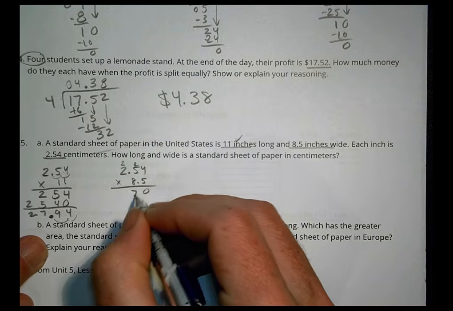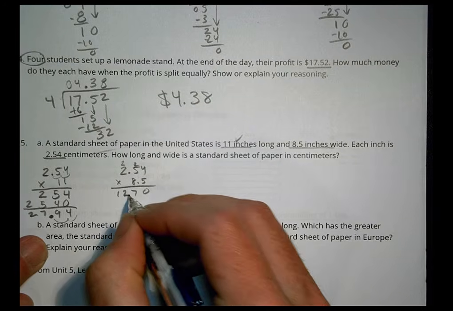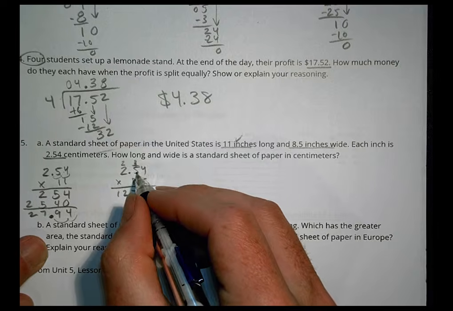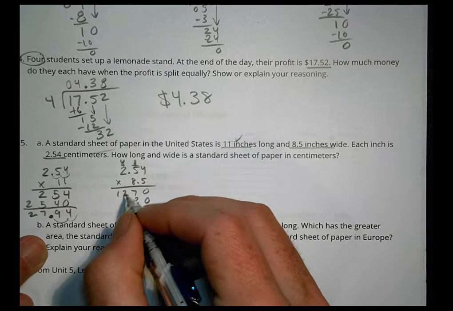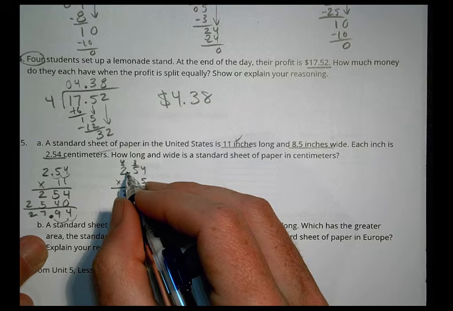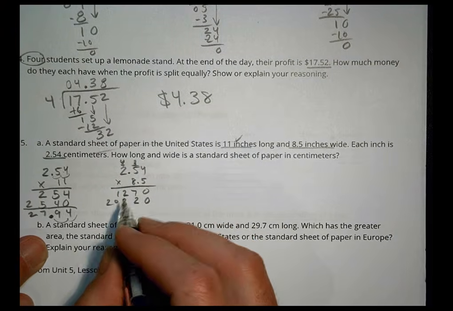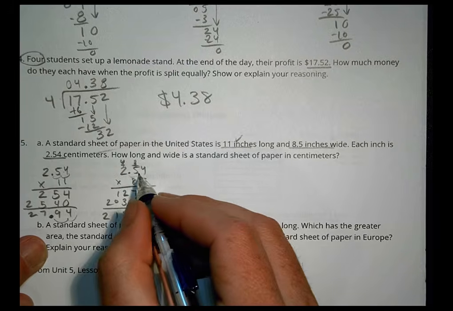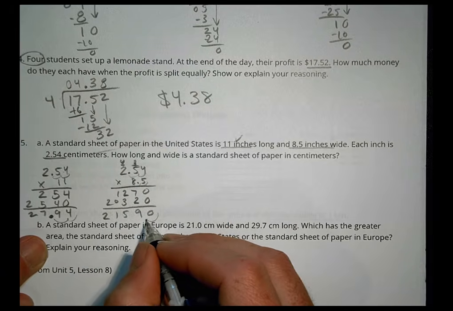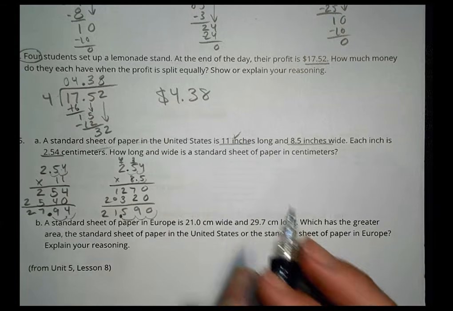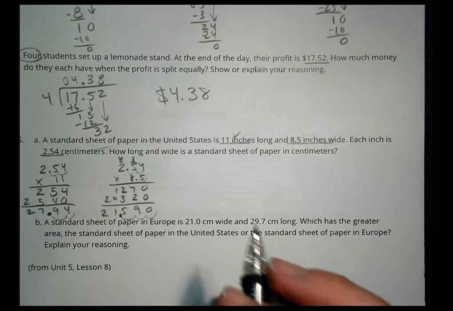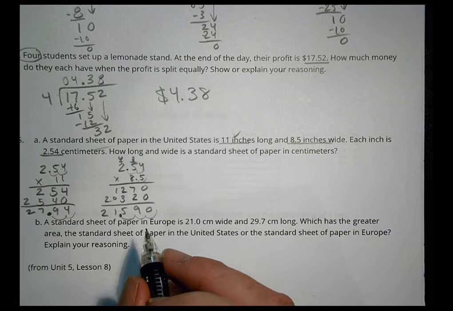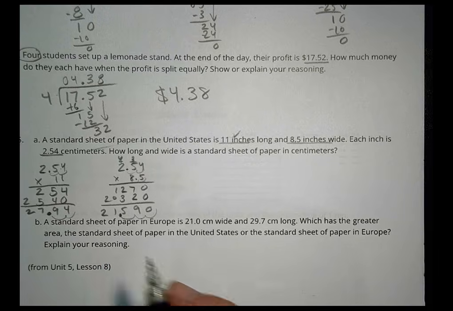And for the other part, 2.54 times 8.5, 5 times 4 is 20, 25 plus 2 is 27, 5 times 2 is 10 plus 2 is 12, we put a 0 there, 8 times 4 is 32, 8 times 5 is 40, plus 3 is 43, and 8 times 2 is 16, plus 4 is 20. So we have 0, 9, 5, 1, 2, we have 1, 2, 3 behind the decimal, for 21.59. So those are my lengths, 27.94 and 21.590. Those are the 2 lengths I'm working with there.